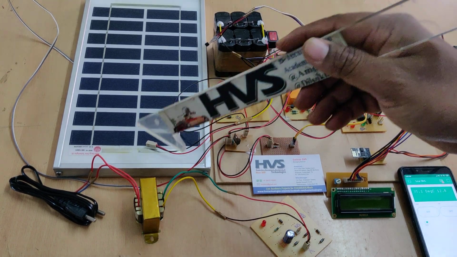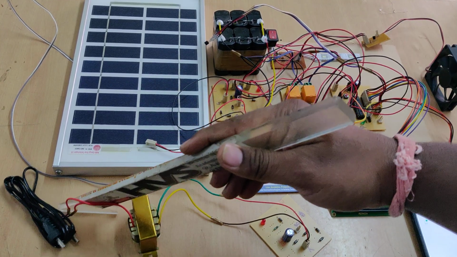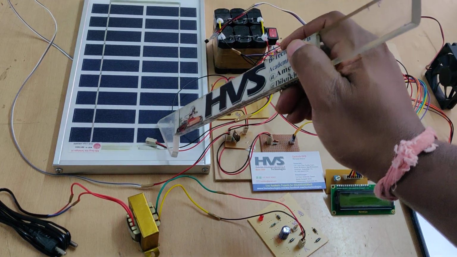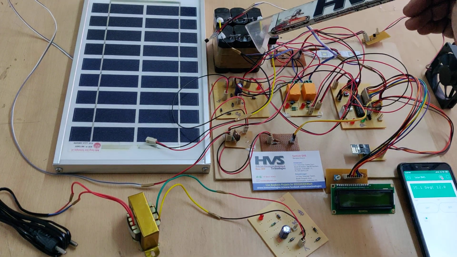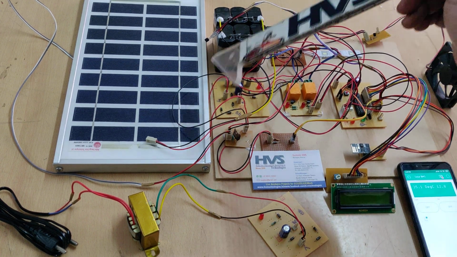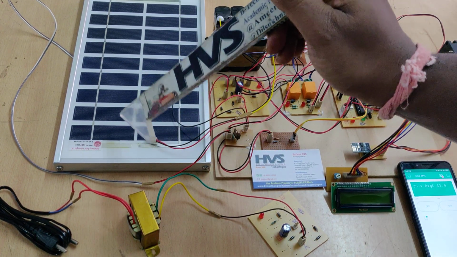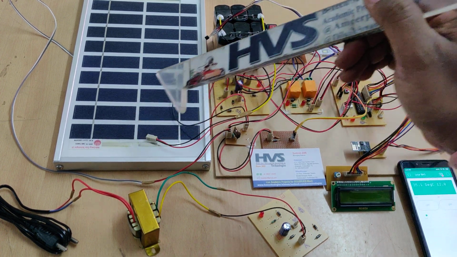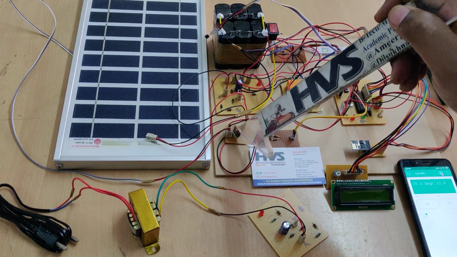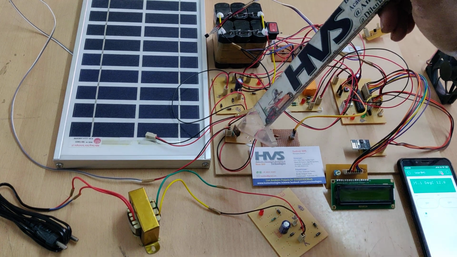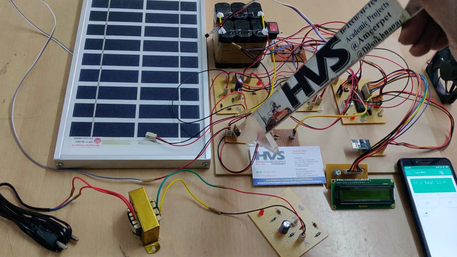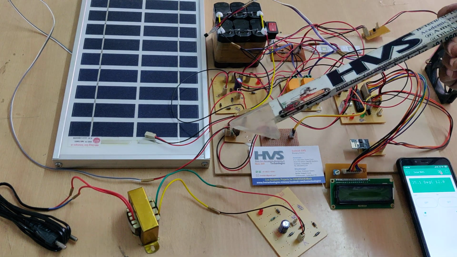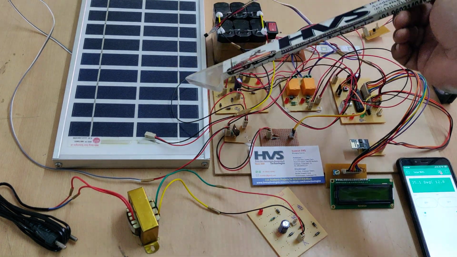So let me explain the power flow. Here the main system theme is we are going to charge this battery from the solar panel and also manage this battery. The flow is: a 12 volts, 5 watts solar panel is used. That voltage is given as input to this MOSFET circuit. Here the MOSFET circuit's purpose is maximum power point tracking, by controlling the voltage in order to get the maximum current with maximum voltage.